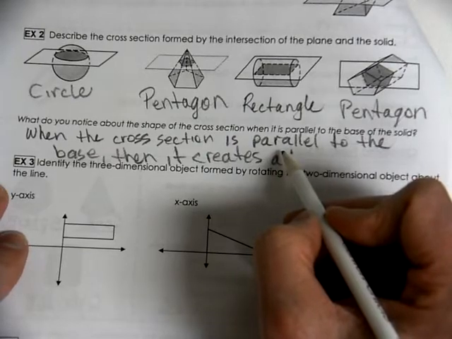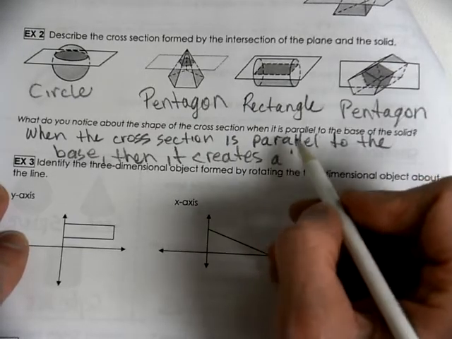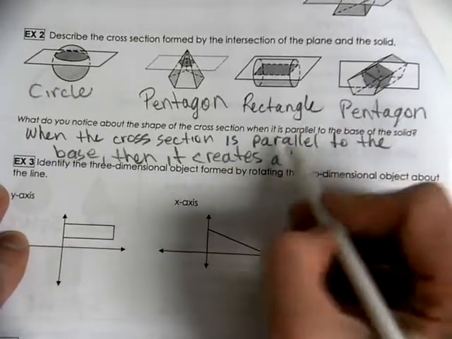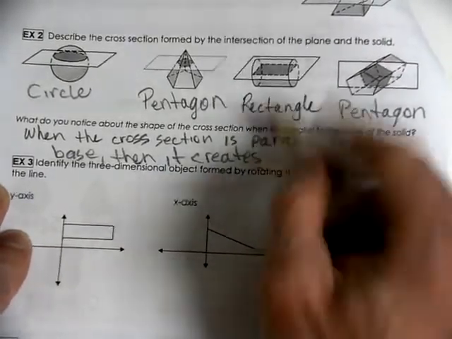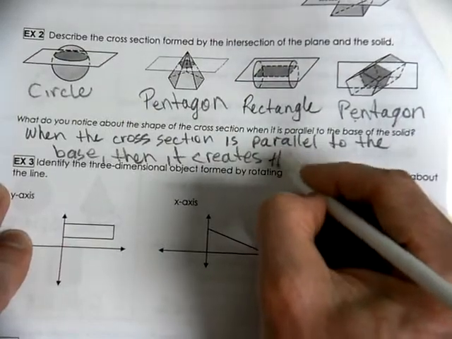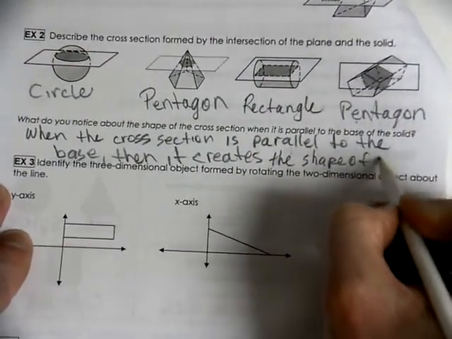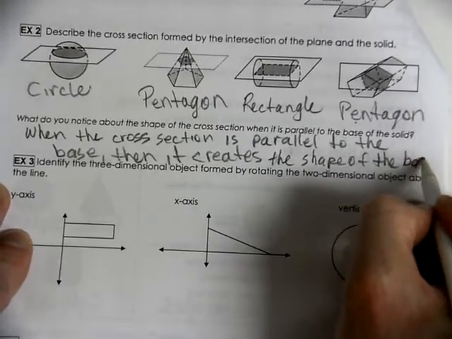It's not creating a base, but it's creating the same shape as a base. It creates the shape of the base.